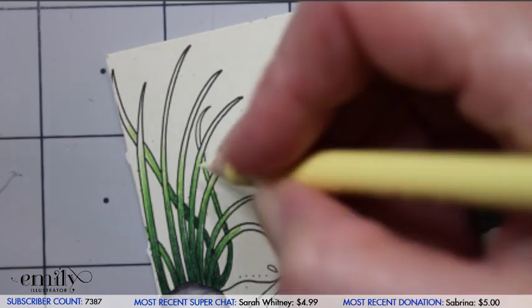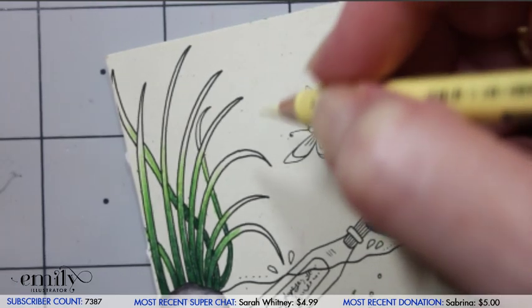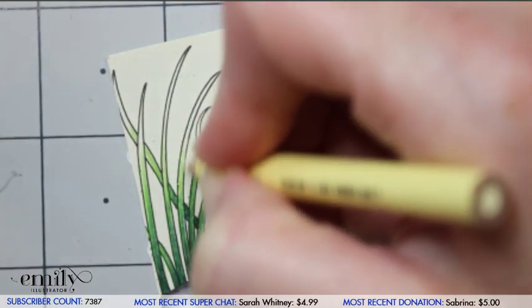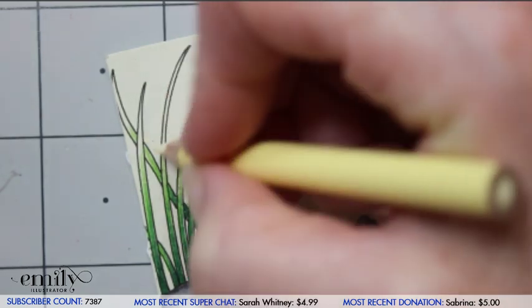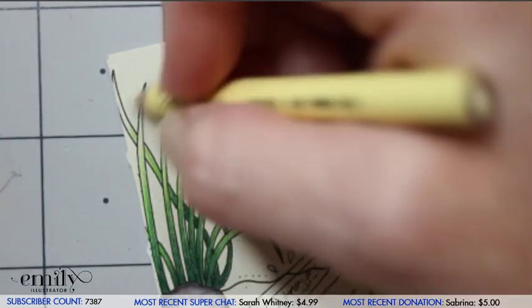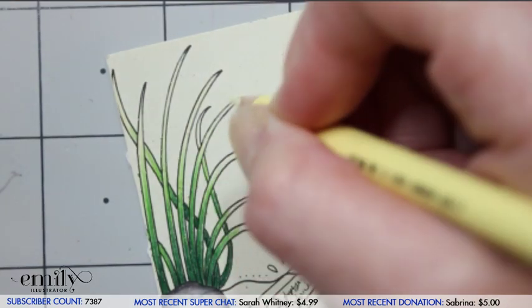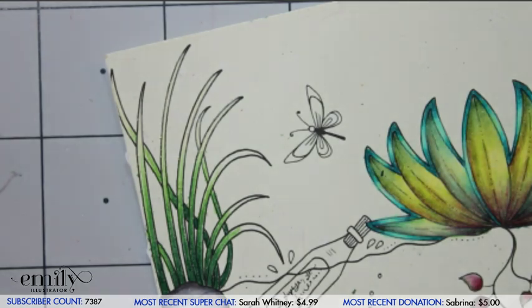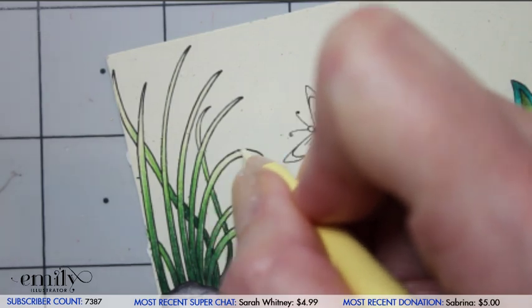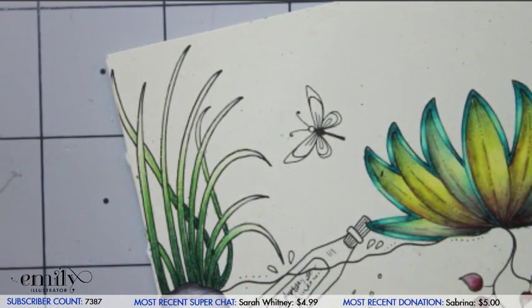Alright, now we're going to use cream. Make sure we're nice and in focus here just in case. There we go. And I know it's kind of hard to see that cream right now, but once we get the background in, it'll pop a little bit.